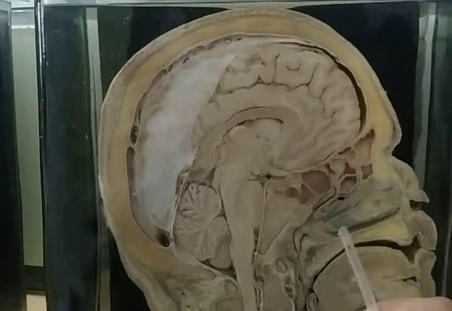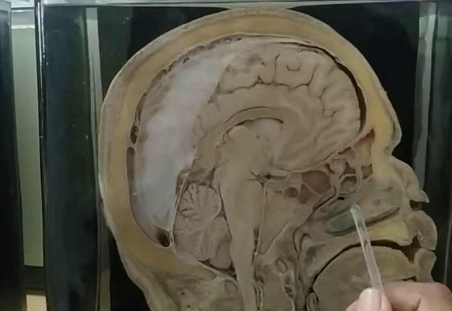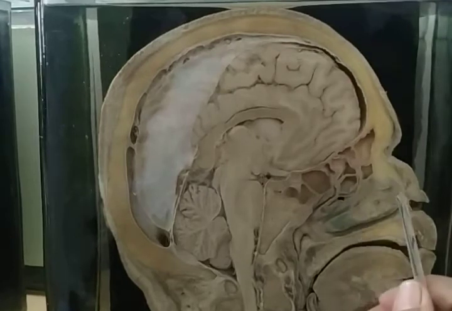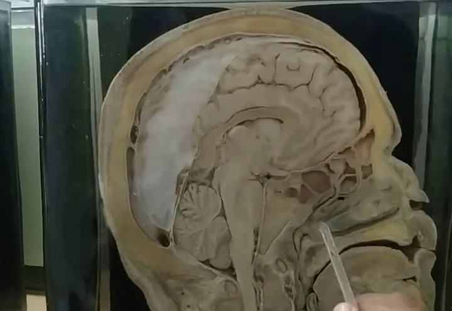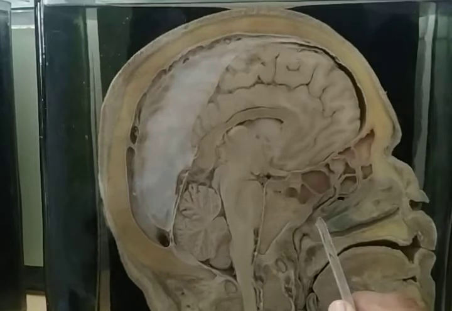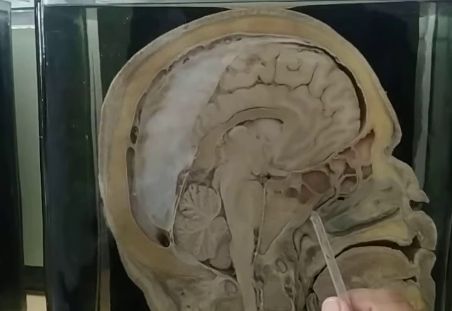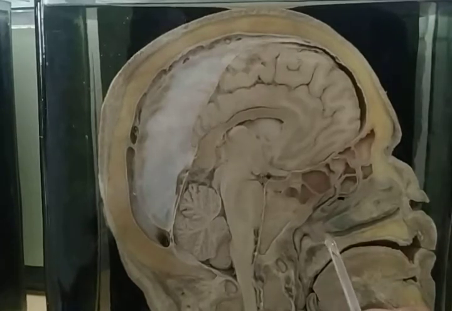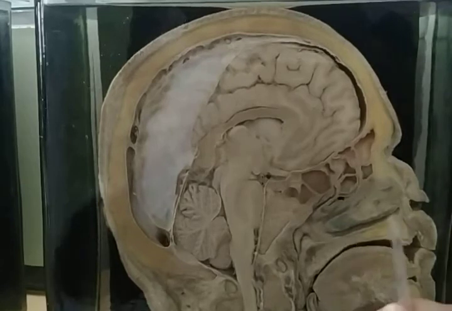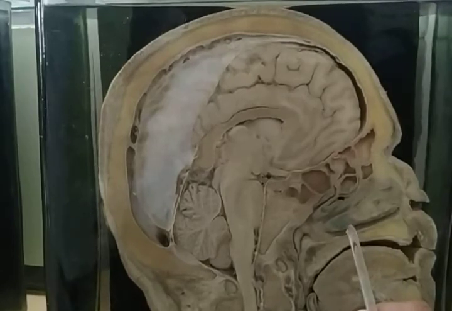Then the middle concha is much larger and extends from the atrium to the choana. Choana is the posterior opening of the nasal cavity. The inferior concha is slightly larger than the middle concha. This is the inferior concha.